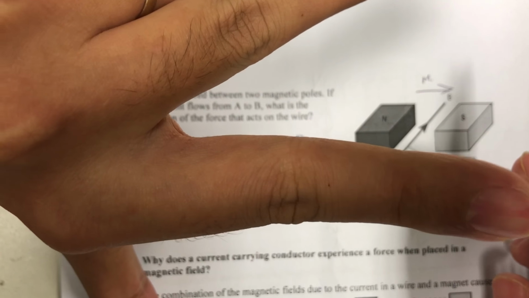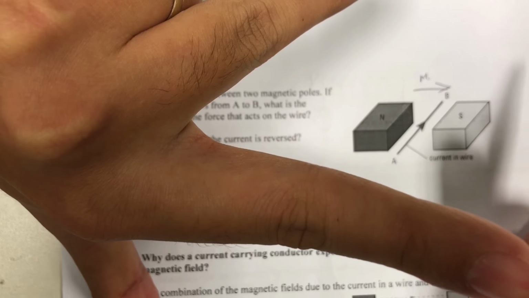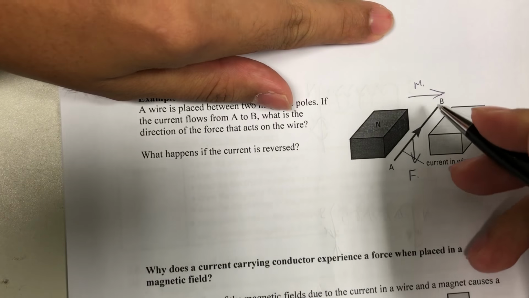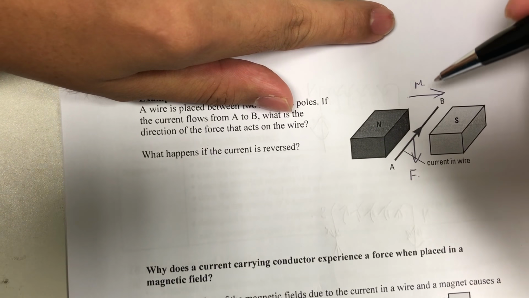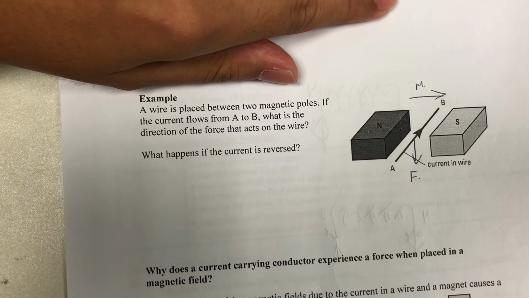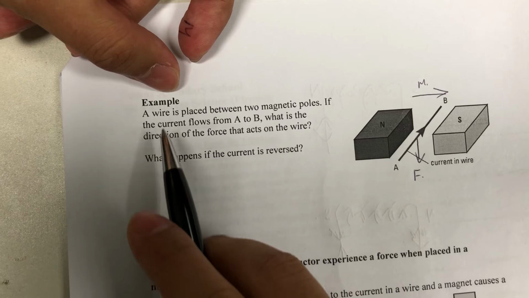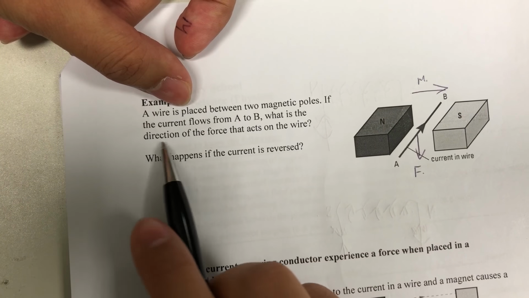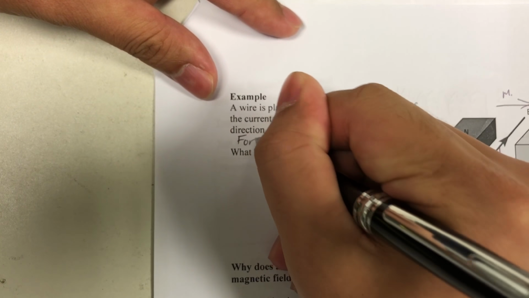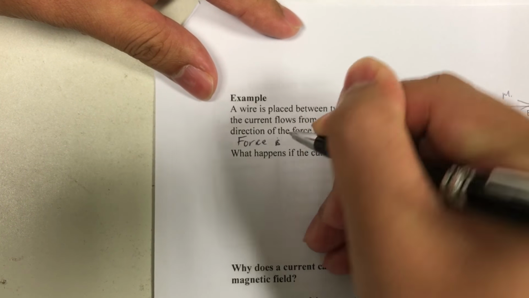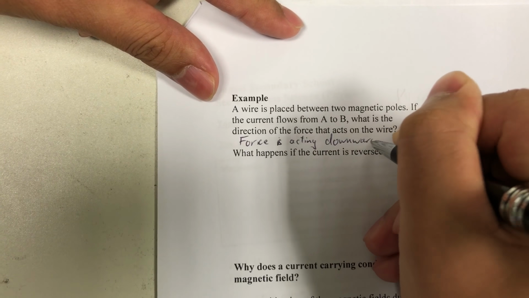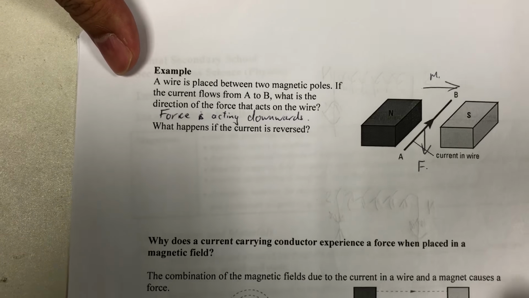Now with the thumb stuck out, you notice that the thumb is pointing downwards. This is more like a 3D view. So the force will cause the wire to head downwards. Have I answered the question? Let's look at the question again. What is the direction of the force that acts on the wire in the first scenario? The force is acting downwards.